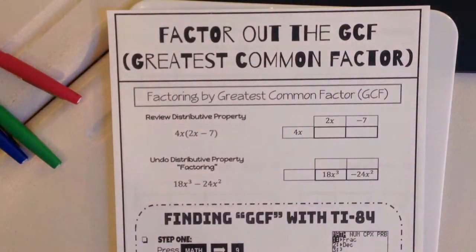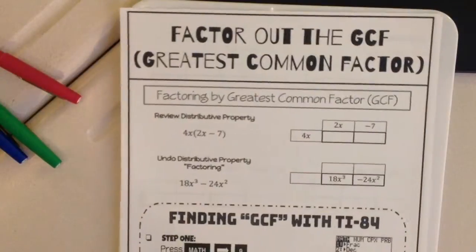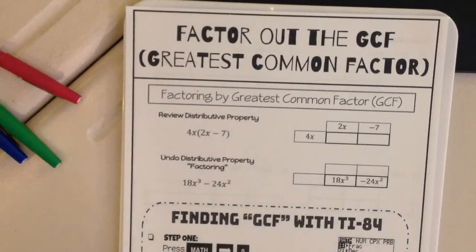Okay, we're going to have a lesson today on factoring out the GCF, which is the greatest common factor. So I want to show you how to factor this because in our next lesson for trinomials, we are going to need to know how to factor out the GCF.